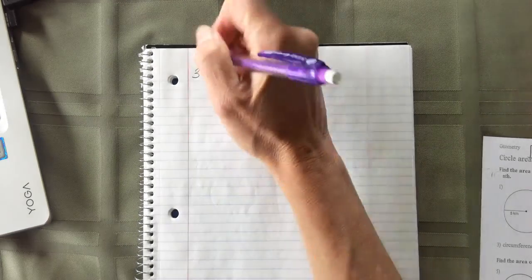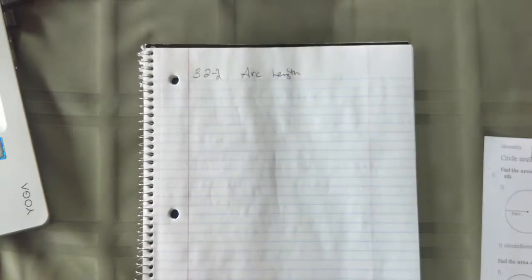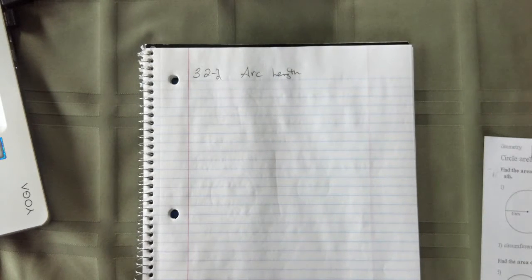Hey, so today I just realized my section number is wrong. We are going to move forward to section 32-2, which talks about arc length.